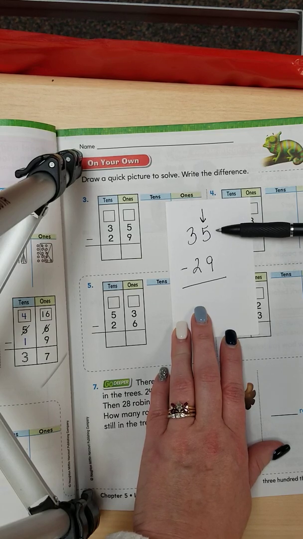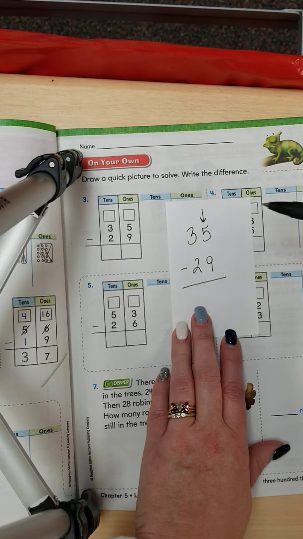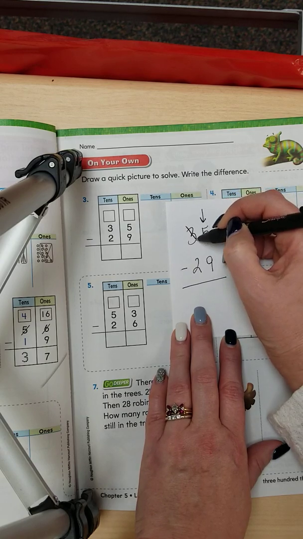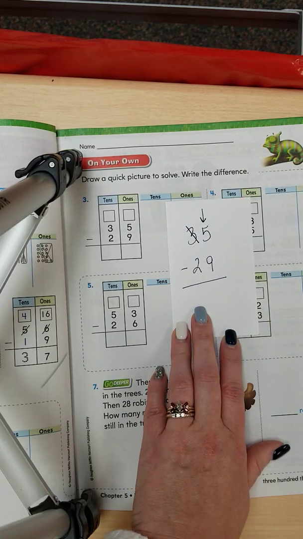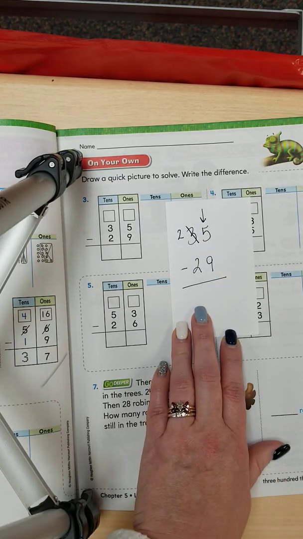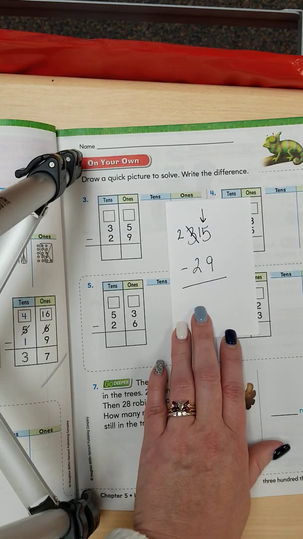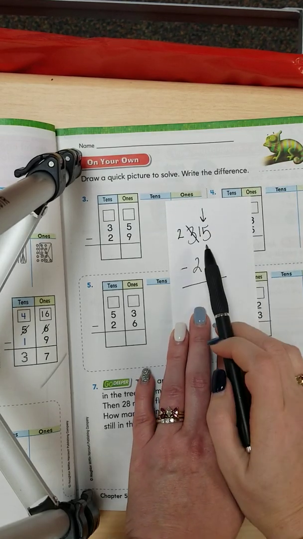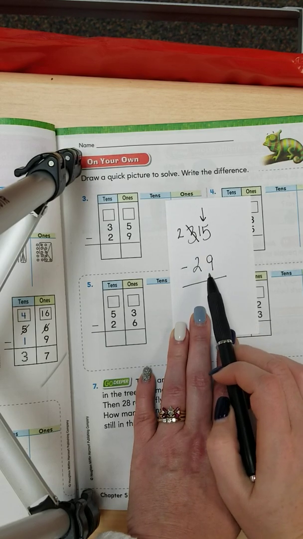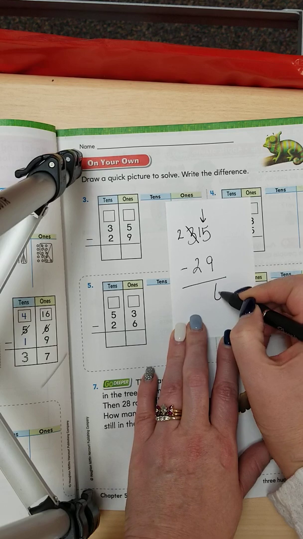Do I have more on top? Is 5 bigger than 9? No. Do I have more on the floor? I do. I have to go next door and get 10 more. To get 10 more, I cross out the 3. And the number 2 comes before 3, so I write down a 2. Then I put a 1 in front of the 5. So now I have a new problem. 15 minus 9. And 15 minus 9 is 6.